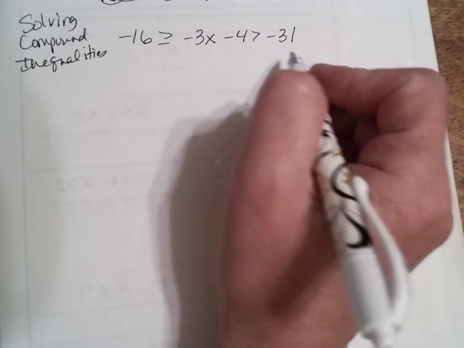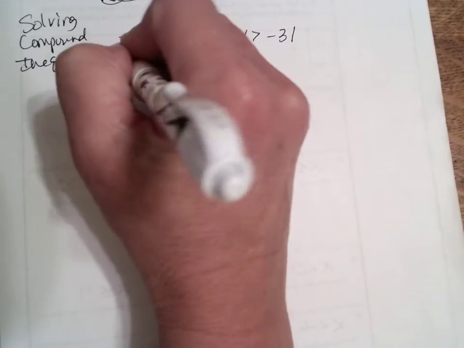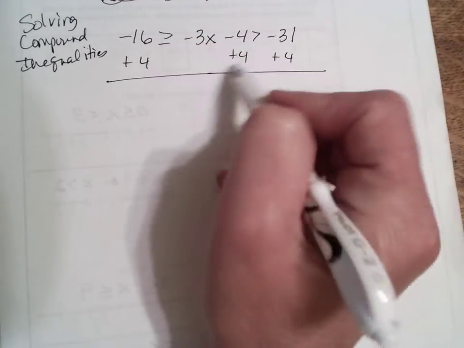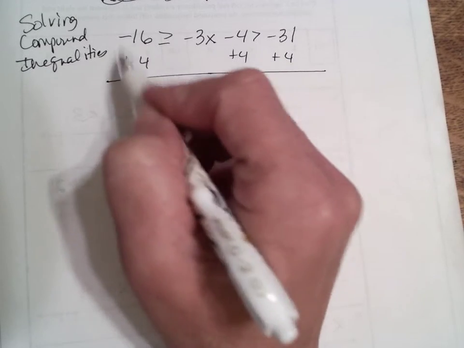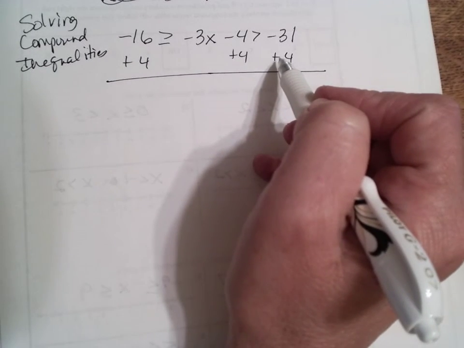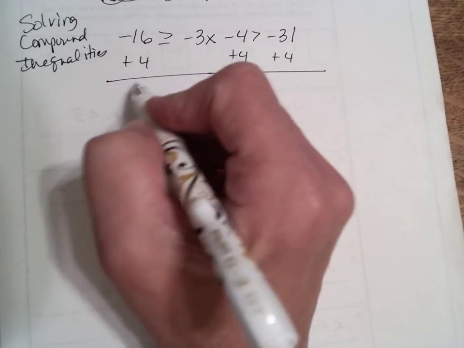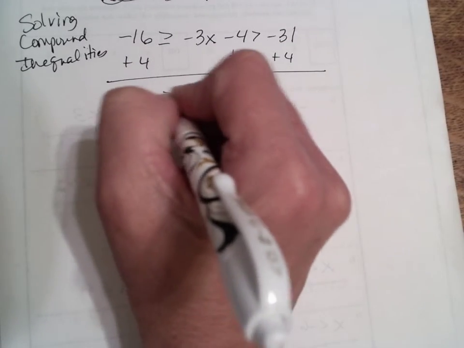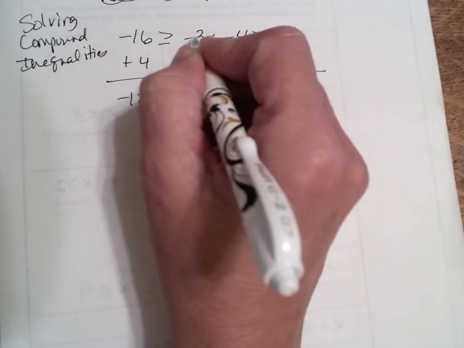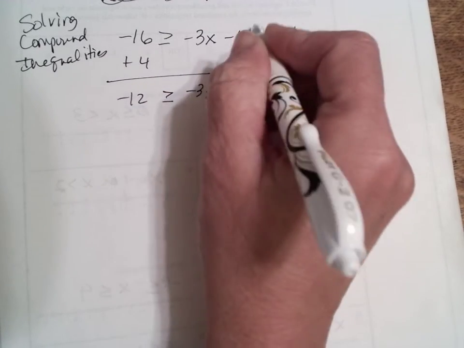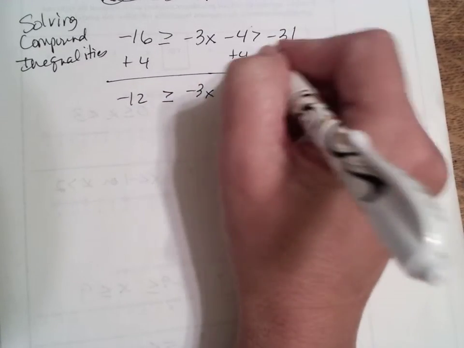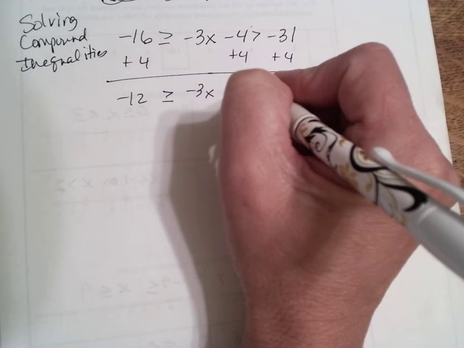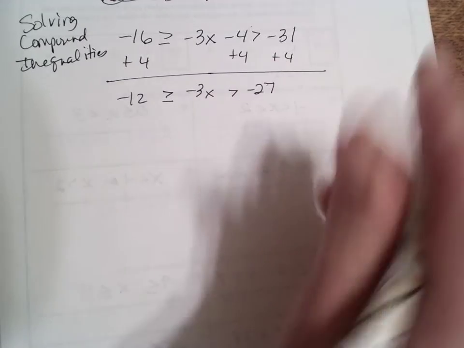So we can keep these together and go ahead and add 4 to all sides. Add 4 to get rid of it here, add 4 to this side, and add 4 to this side. That way you don't have to split it apart and solve it separately. So now negative 16 plus 4 is a negative 12, greater than or equal to, bring that down, negative 3x, that's canceled, greater than negative 31 plus 4 is a negative 27.